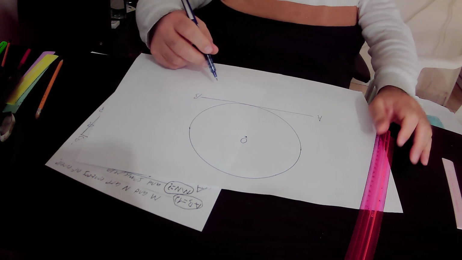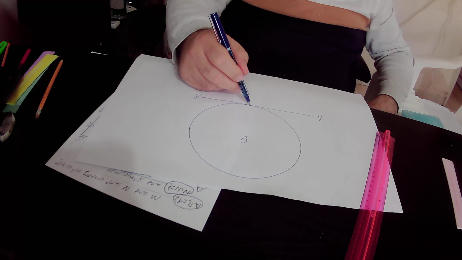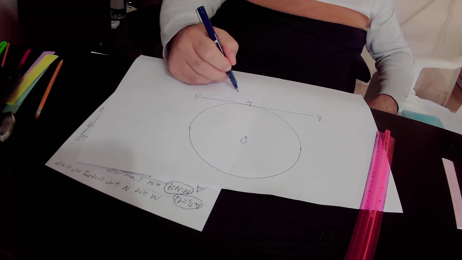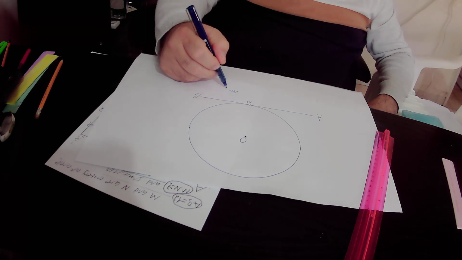AB is tangent to this circle. At this point we define this point as point M. Point M is the point of tangency.